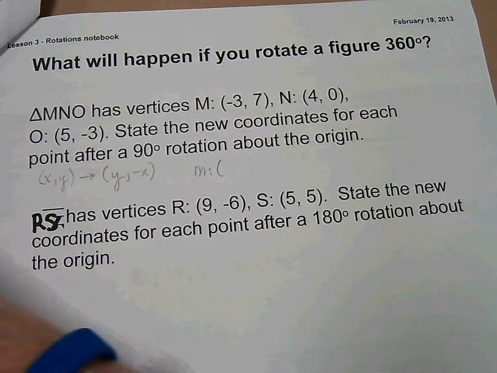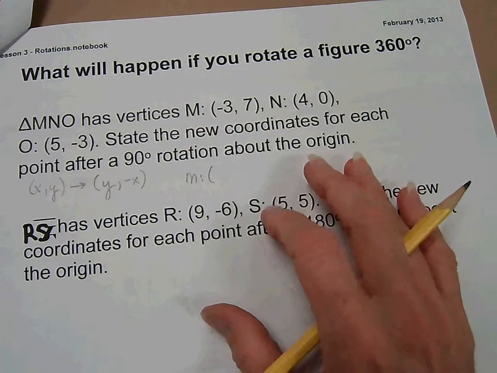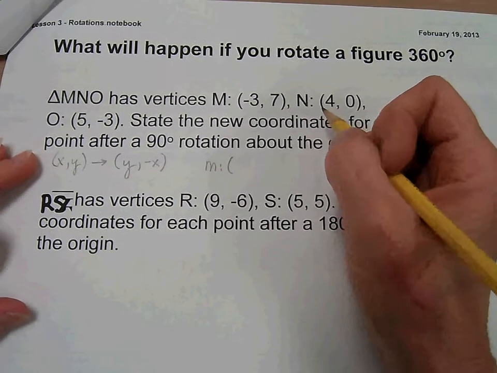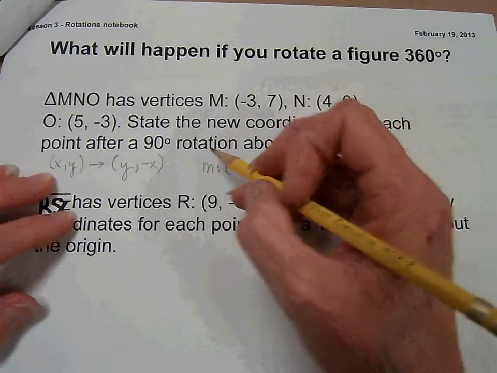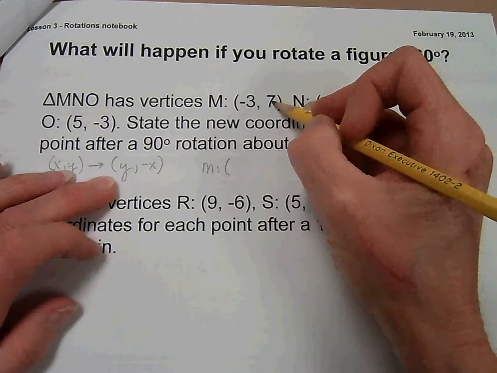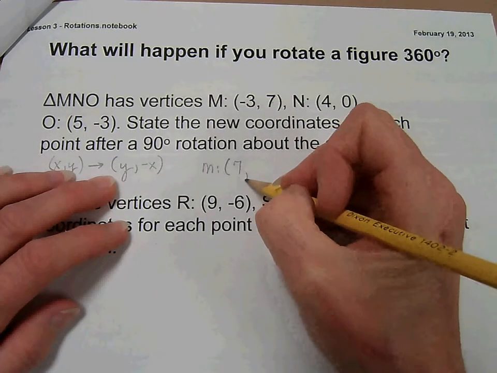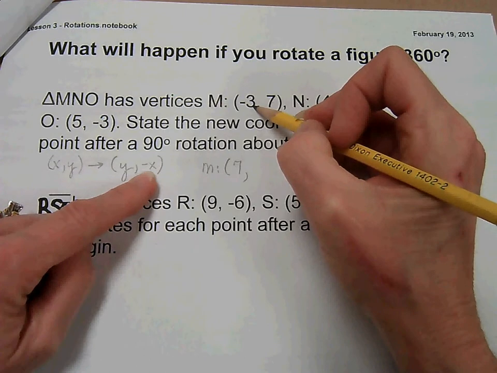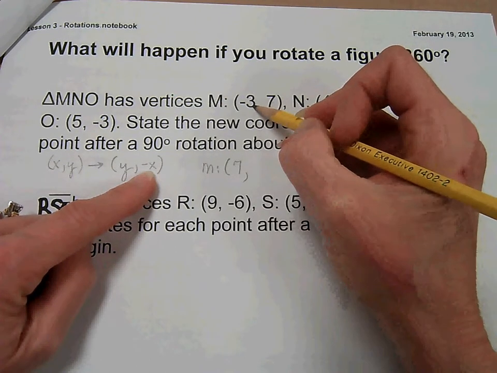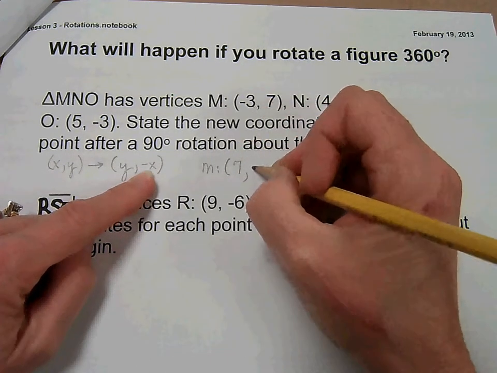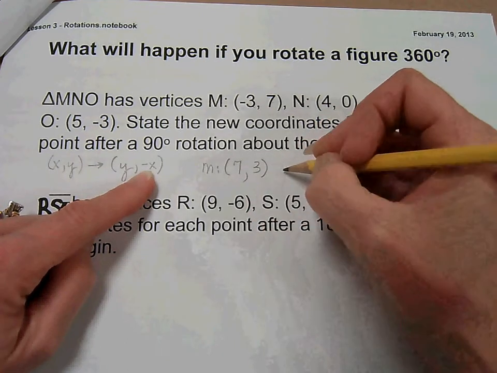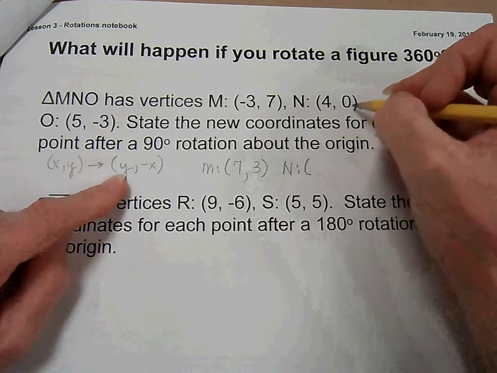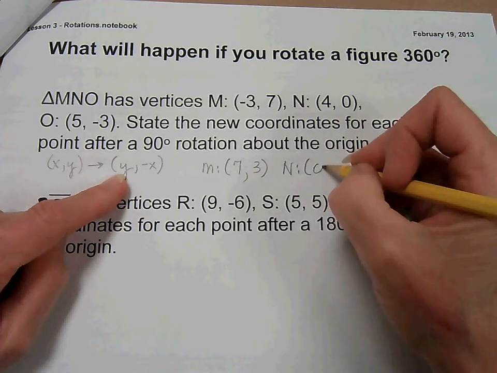So for instance, in this example, the new coordinates after rotating 90 degrees counterclockwise, the new x would be the y. So that would be 7. The new y would be the opposite sign of the x. The x is -3, so the opposite of -3 is 3. So now look at N's coordinates. Your new x is going to be the y.